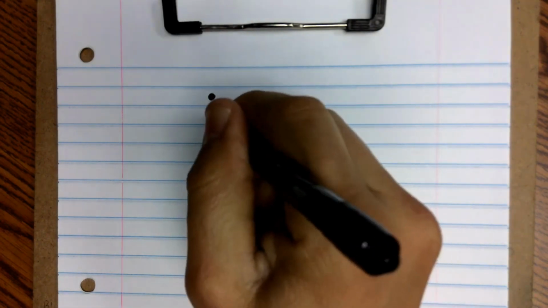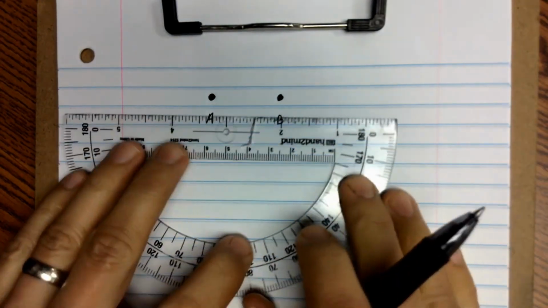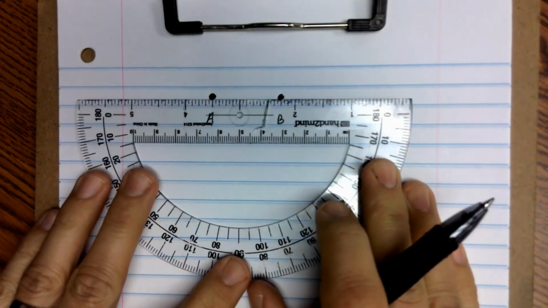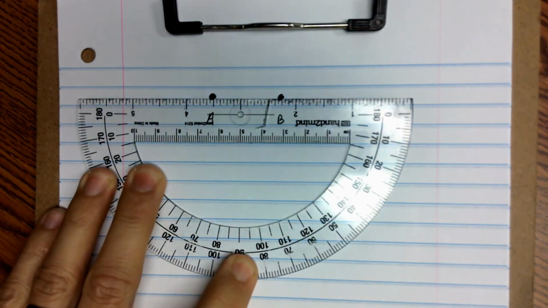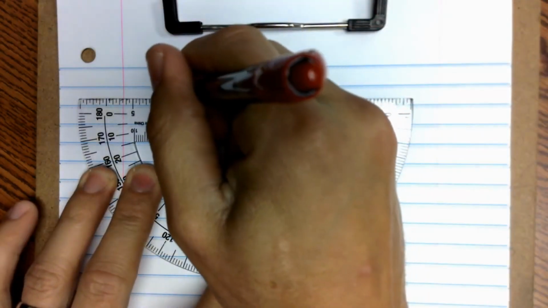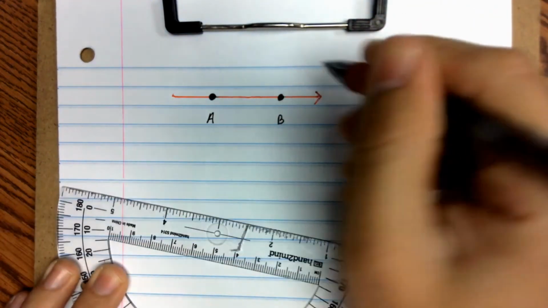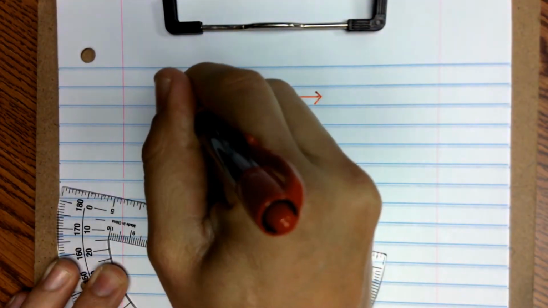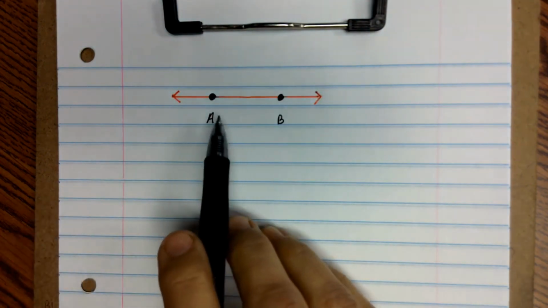For instance, if I had 2 points, let's call this point A, and let's call this point B. And if I were to draw what I just described, I'm going to use a different color for that. So I'm going to draw a line that goes through. Notice I'm going to put arrows on each side. That means that it goes on infinitely. It goes on forever. And in this case, this is a line, right?